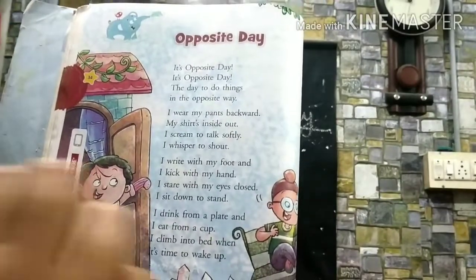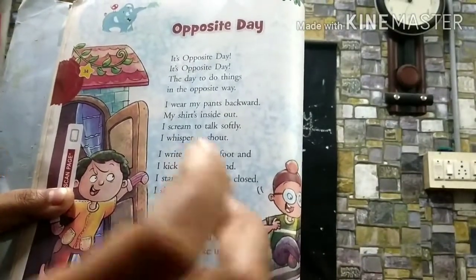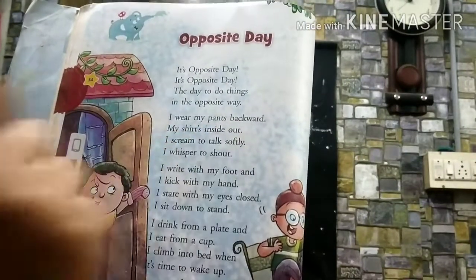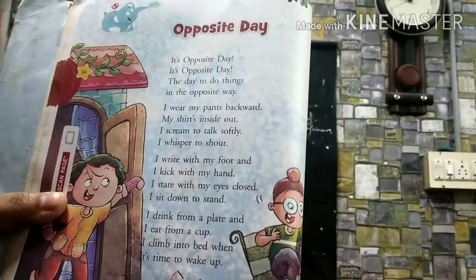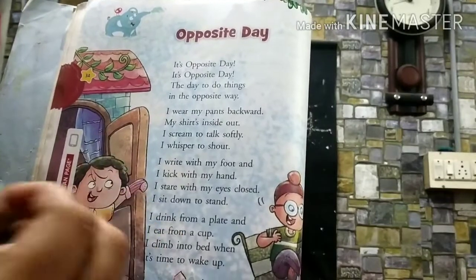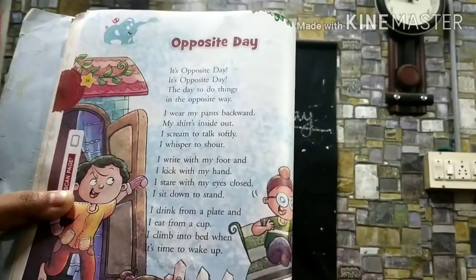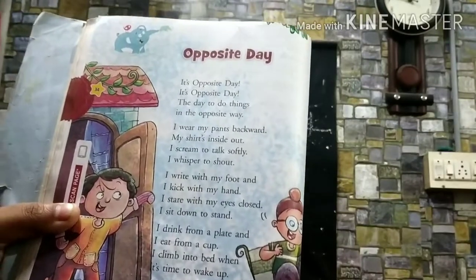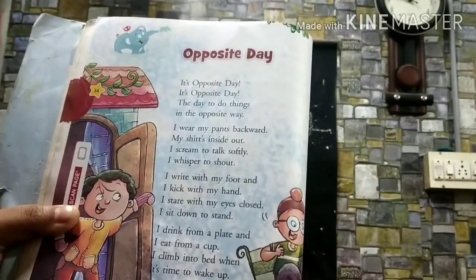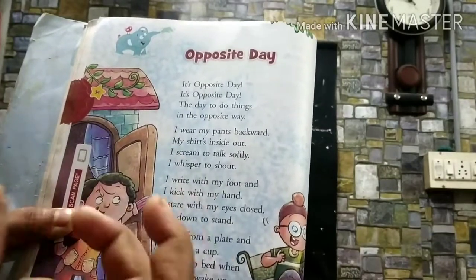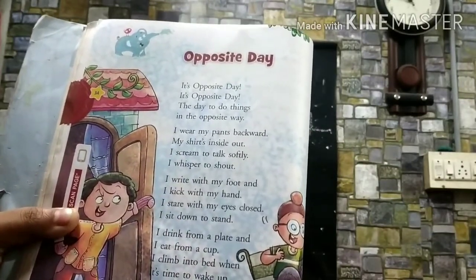Now he is saying, I'm going to wear my pants backward, my shirt inside out. Now, shirts. How do you wear your shirt? With the buttons up, isn't it? Now, the poet is telling us he's going to wear his shirt inside out.